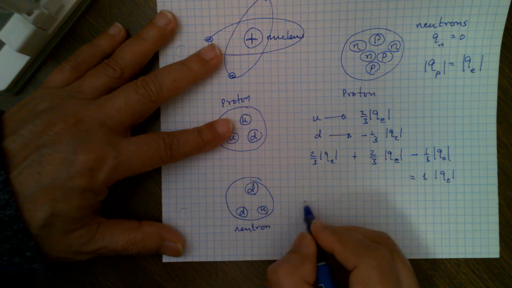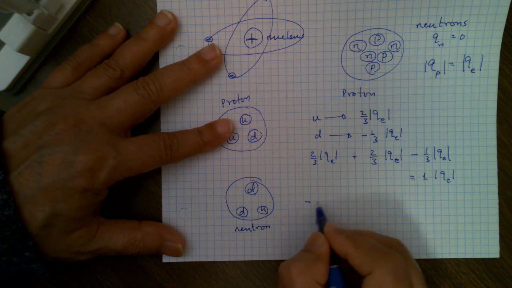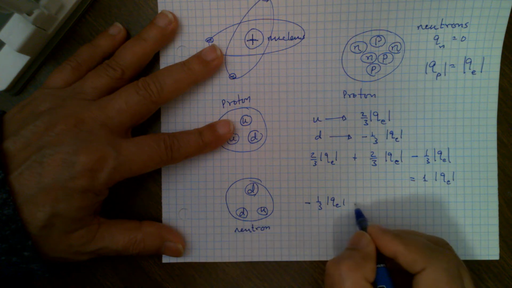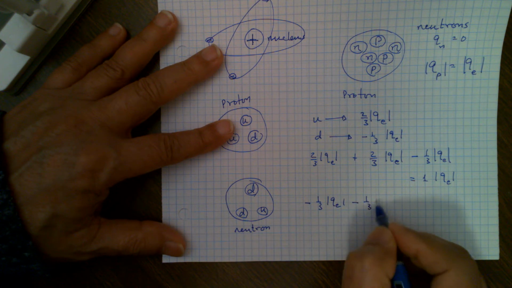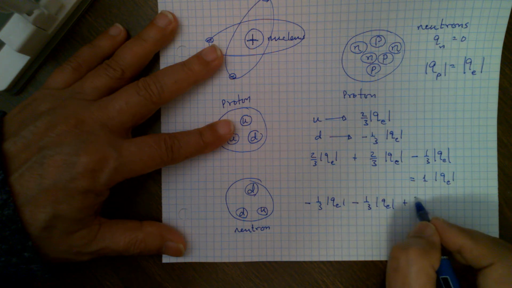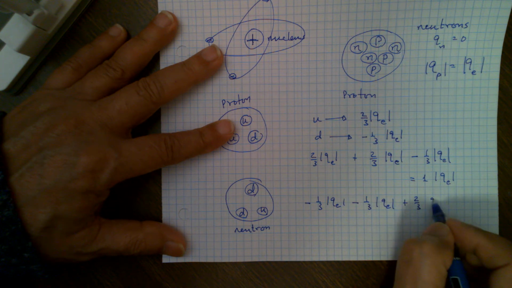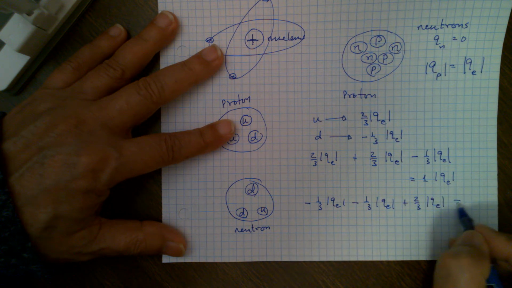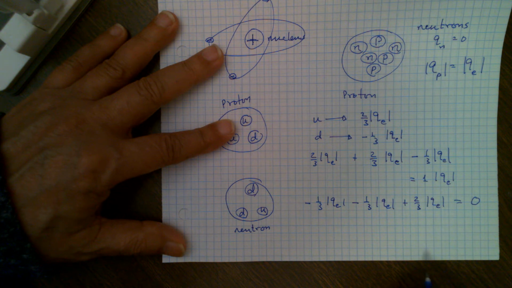And if you add them up, D has negative 1/3 of QE, and another D has negative 1/3 of QE, plus 2/3 of QE for the U. So if you add them up, the net charge is 0 for neutron.